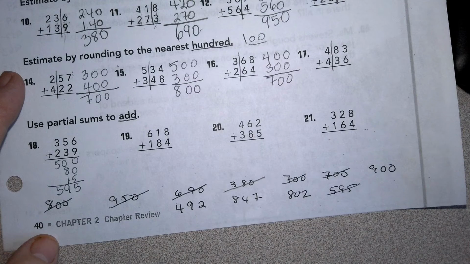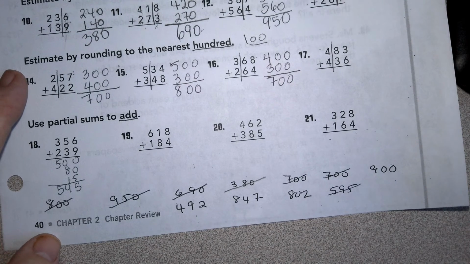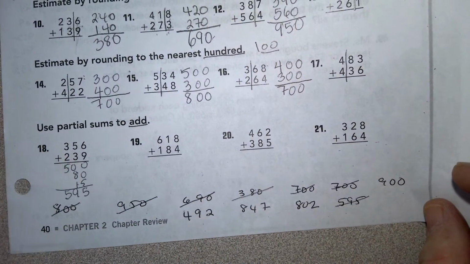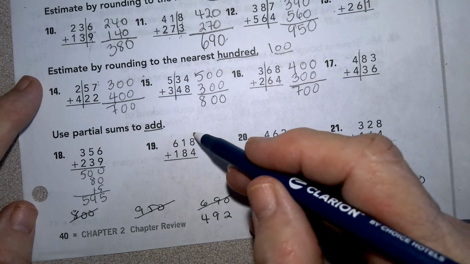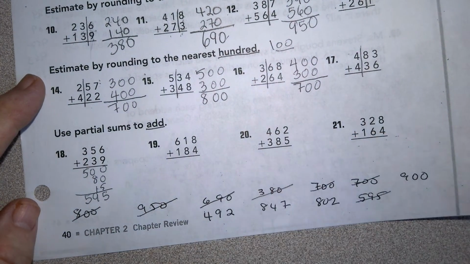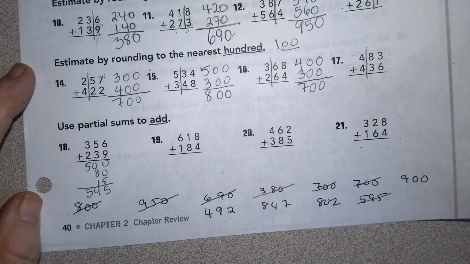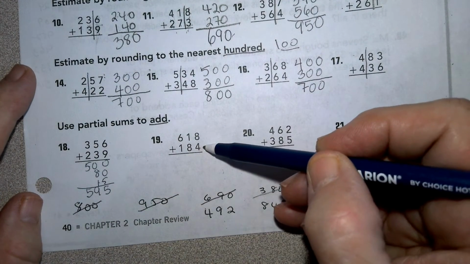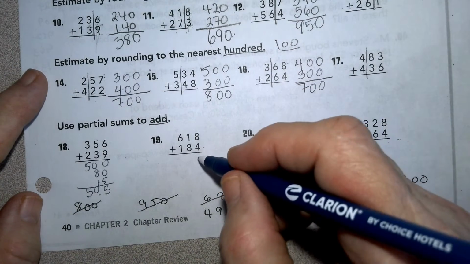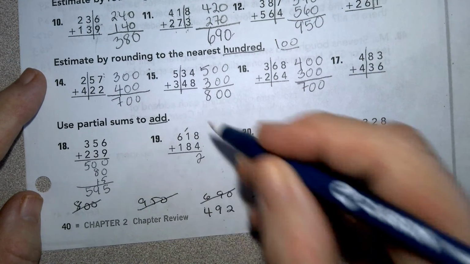Do you like adding that way? This one you're getting the real answer. On these, in fact, I'm going to stop doing that because I'm not going to have that on the test. Let's go ahead and actually add these. What's 8 plus 4? 12. Very good. 8 and 2, which is 10, plus 2 more than 4. So that's going to be 12.